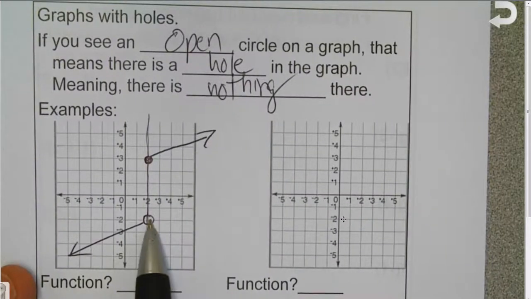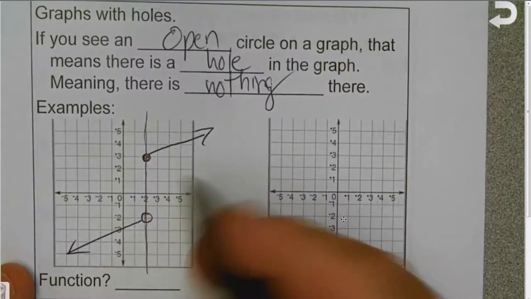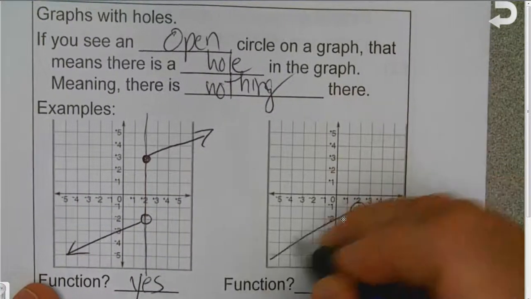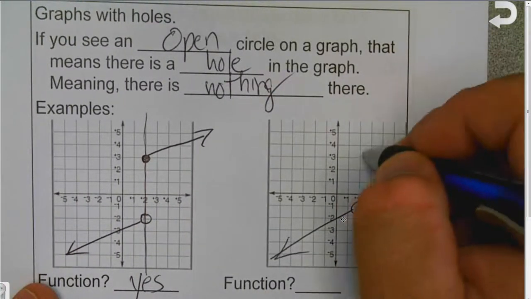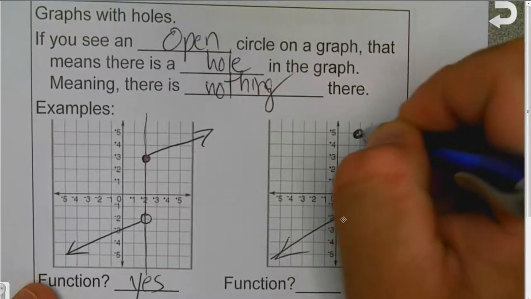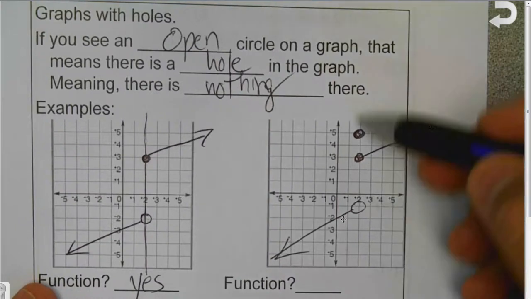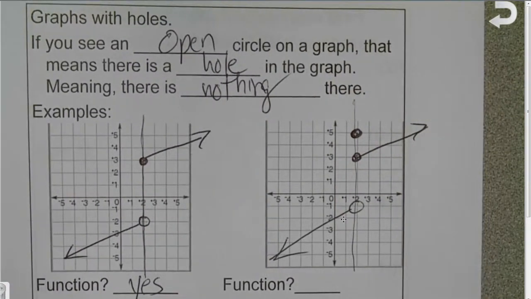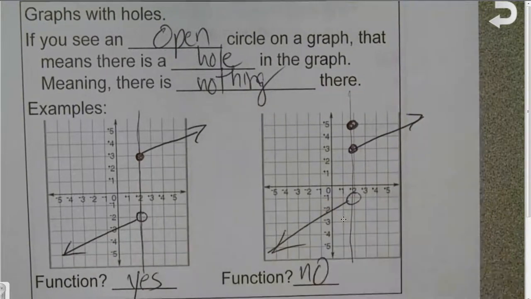But is there really anything there? No. So then this is a function. However, what happens if I take basically the same graph and I add a point right here? Well, when you draw the line through, does it hit 2 points? Yes. So this is not a function.